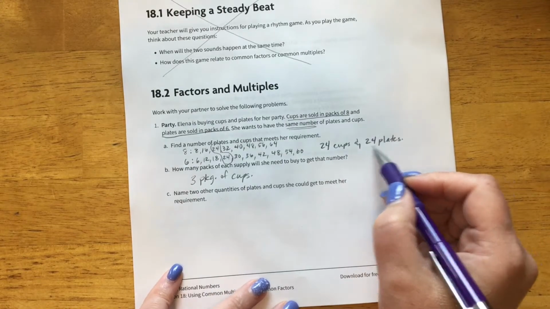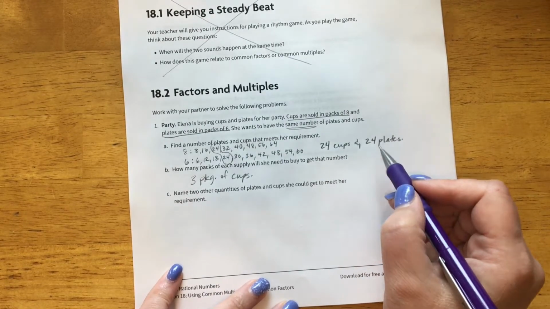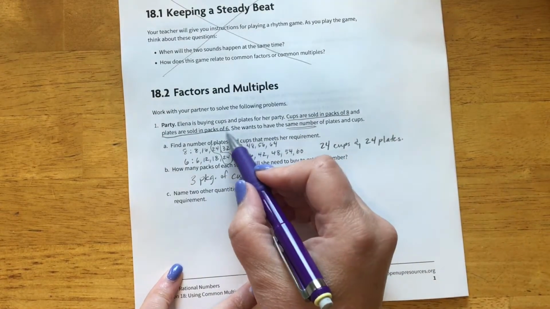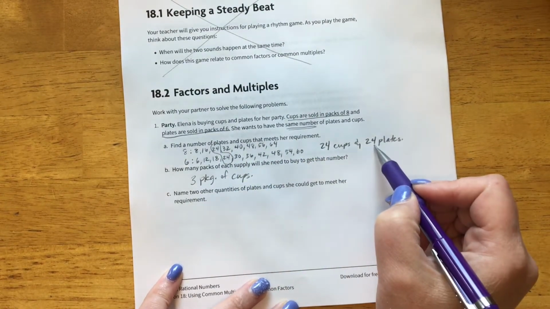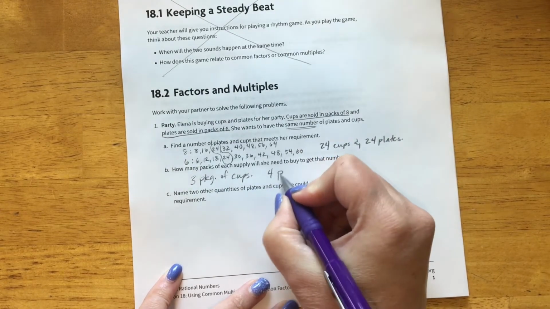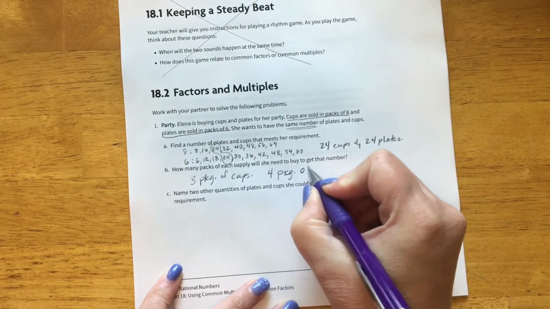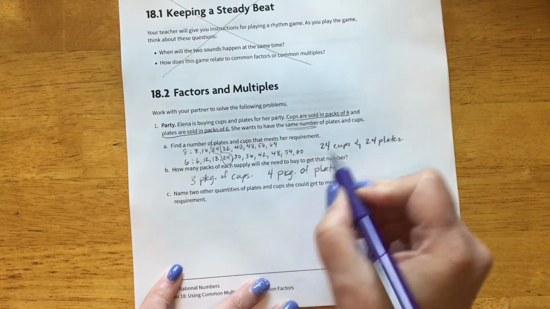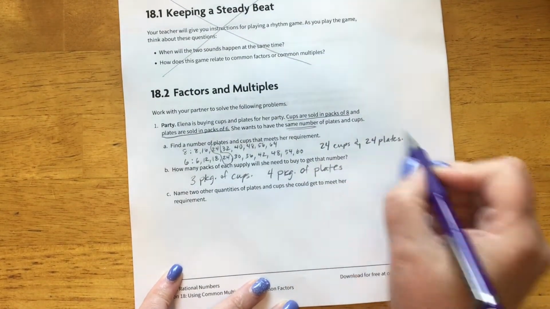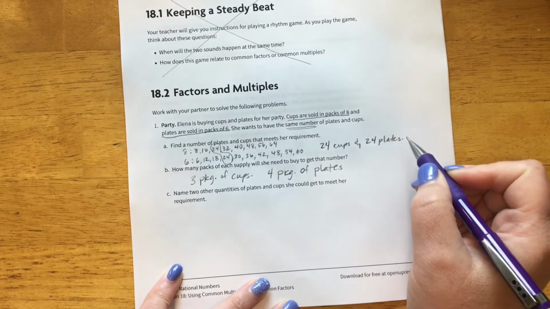Okay, now how many packages am I going to need to get 24 plates? Well, they come in packs of 6. 6 times 4 equals 24. So I'm going to need 4 packages of plates. And if I buy that, then I'll have my same number of plates and cups.